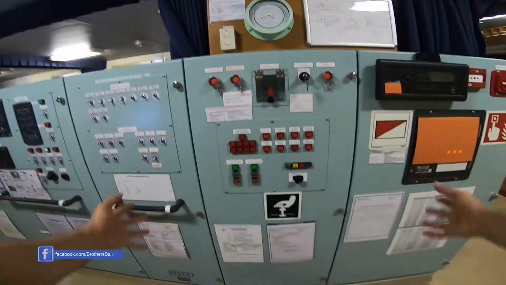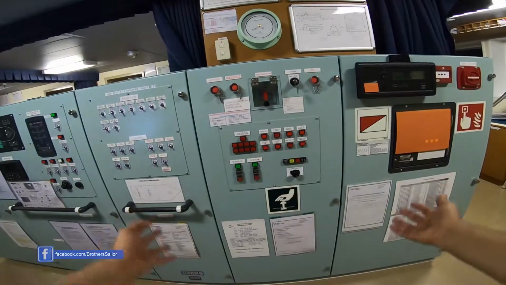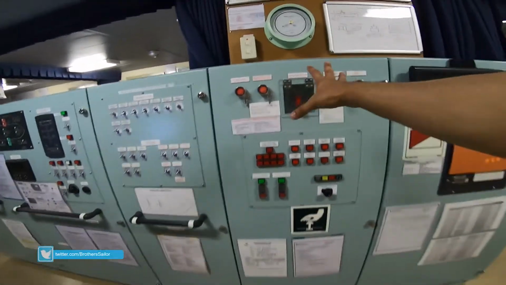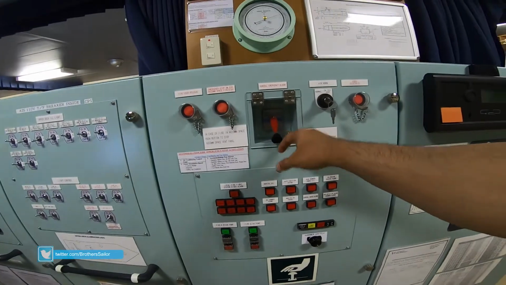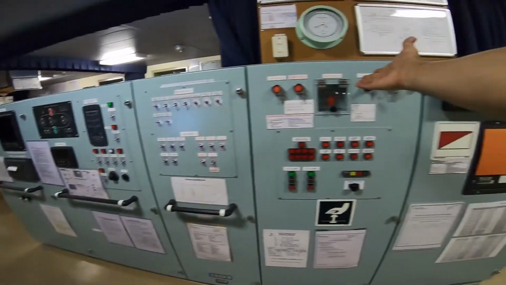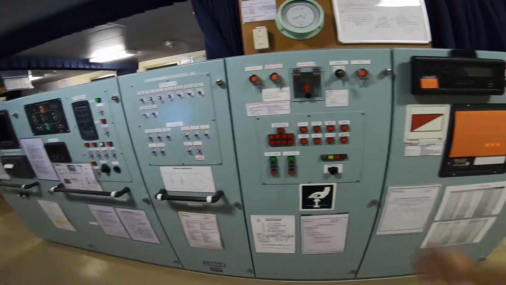So these are some of the alarm indicators. Whenever an alarm comes, the light will start ringing. This is the general emergency alarm button. If we switch it on, the alarm will start ringing on the ship. Before the drills and during an emergency we use this.